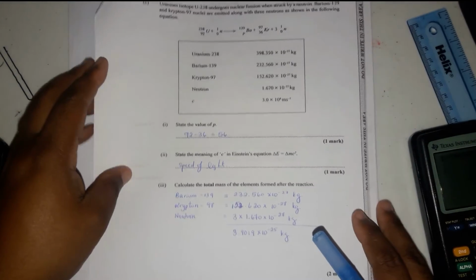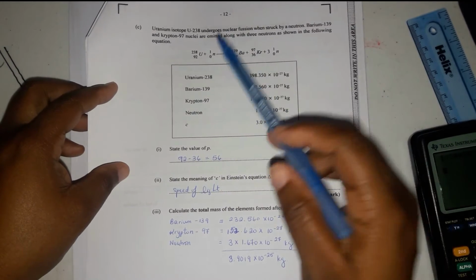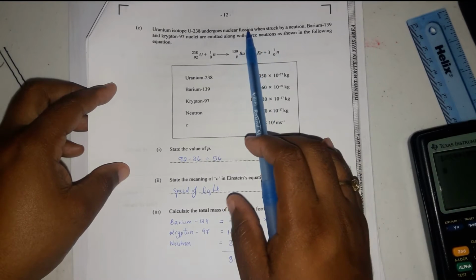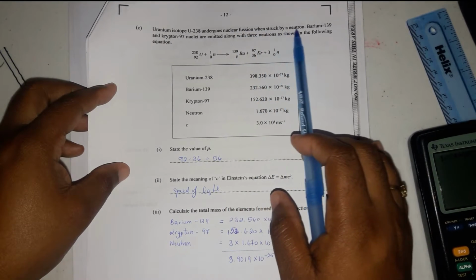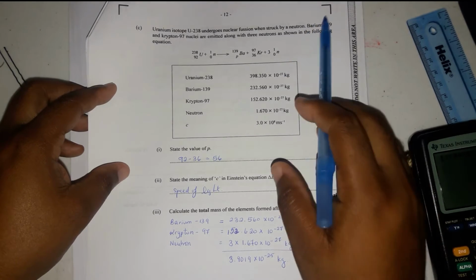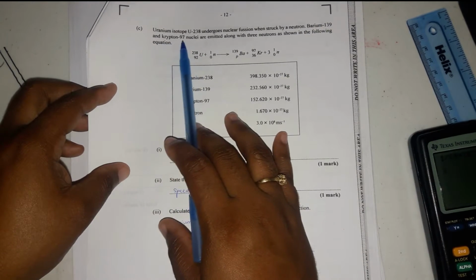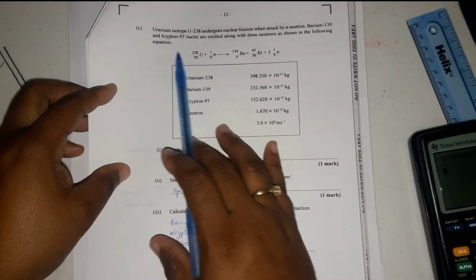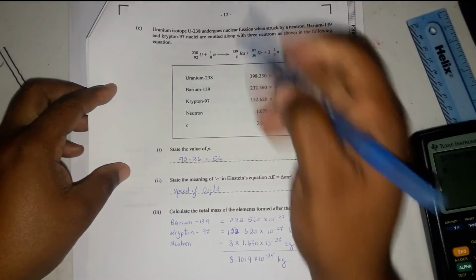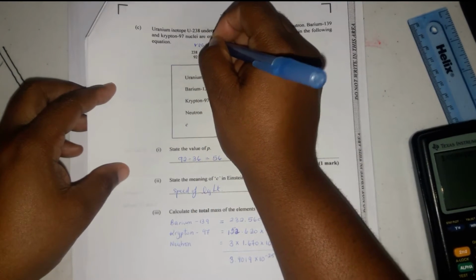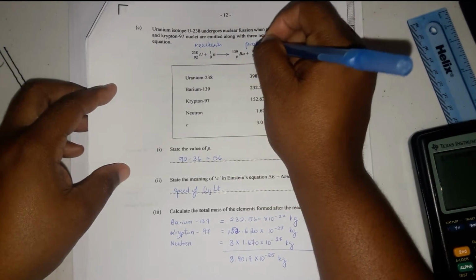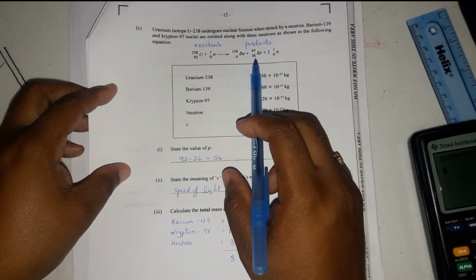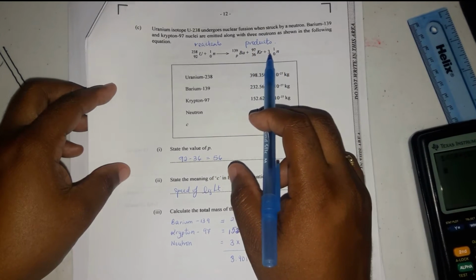Okay, in the essence of time, let's go. So it says here, uranium isotope U-238 undergoes nuclear fission when struck by a neutron. And so we have barium-139 and krypton-97 nuclei are emitted along with 3 neutrons as shown in the following equation. So we have this and this. These are our reactants, and these are our products. Okay, so we have 1 mole of barium, 1 mole of krypton, and 3 moles of neutron.